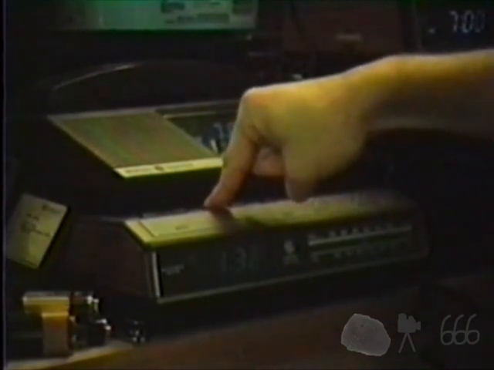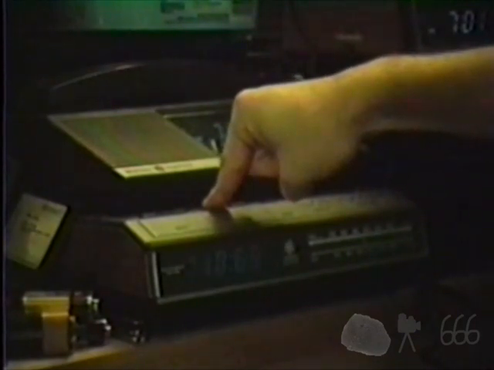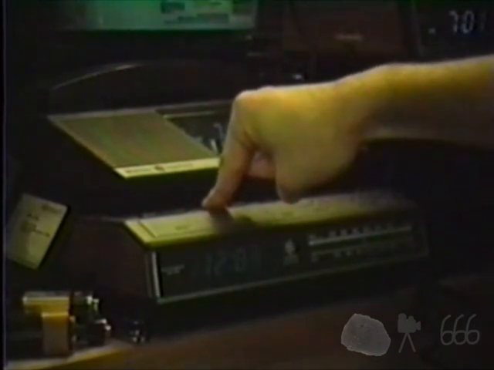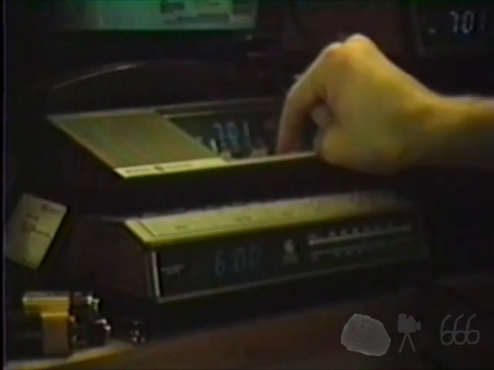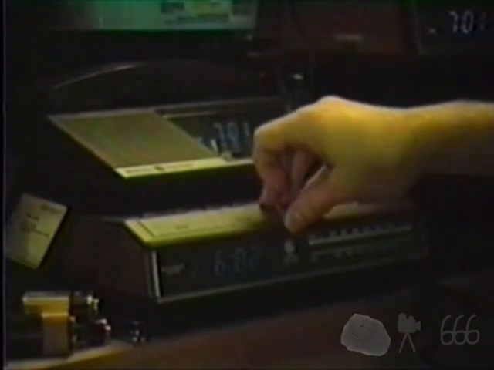Oh, it's not going to do it. Usually when I push the fast button, it goes crazy with the time. So it's about 6:01 now. That was close. 6:02.